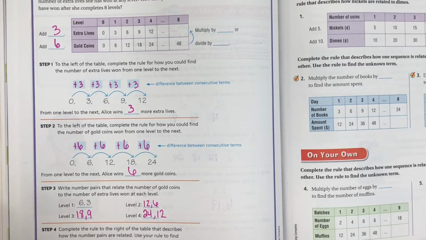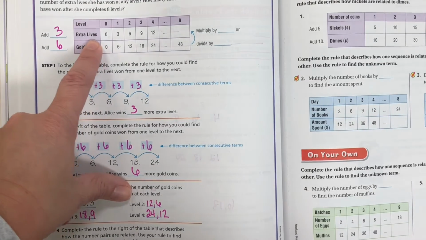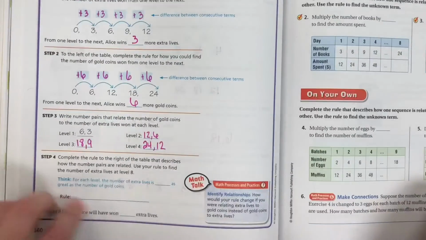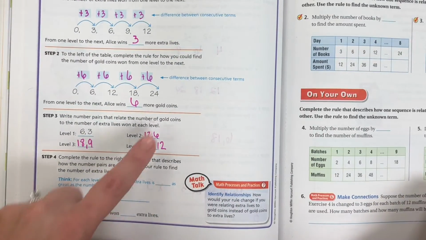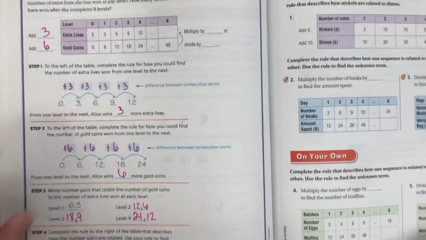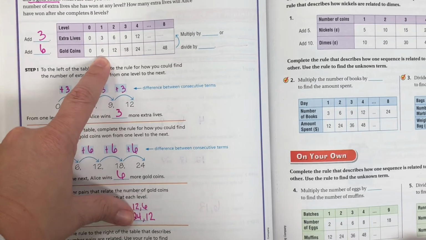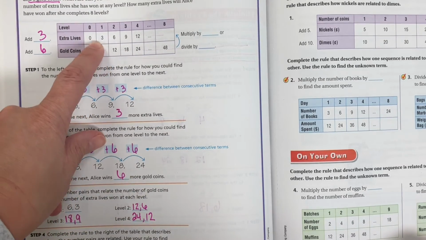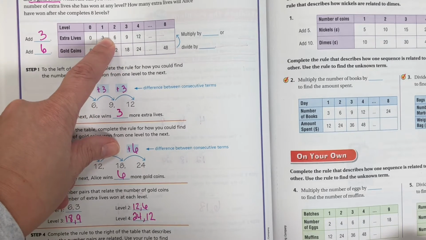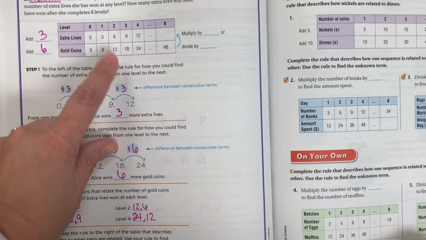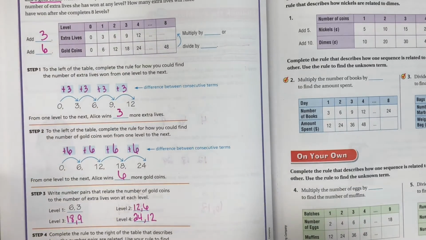However, we're not going to compare the lives to the gold coins. It wants us to describe the gold coins to the extra lives. So I'm going to look from the bottom to the top. And I know 6 divided by 2 is 3. 12 divided by 2 is 6. Yes, that's right. I got tongue-tied.